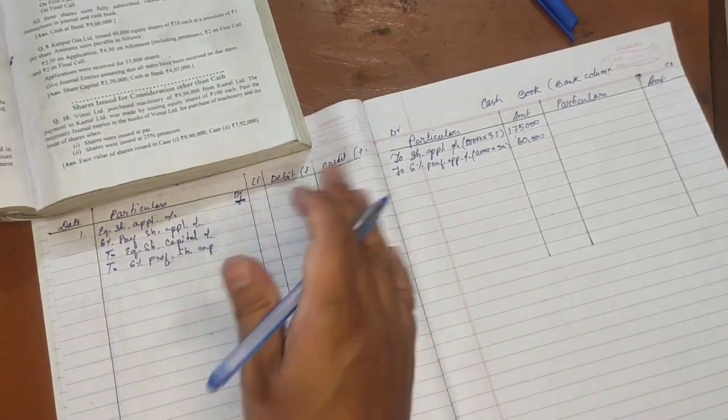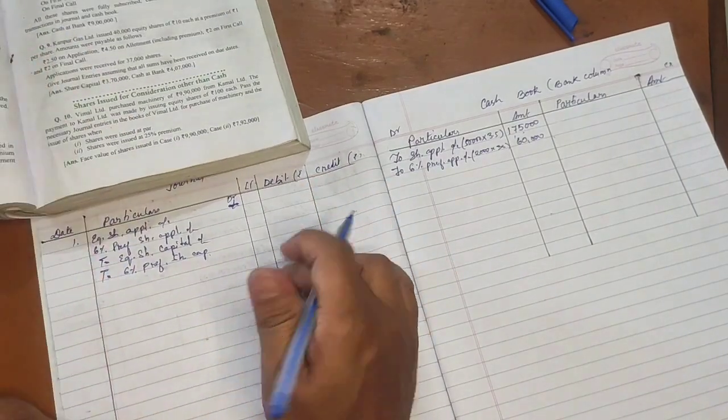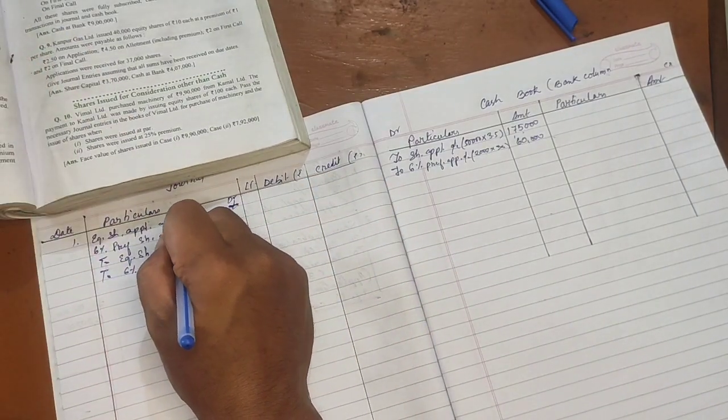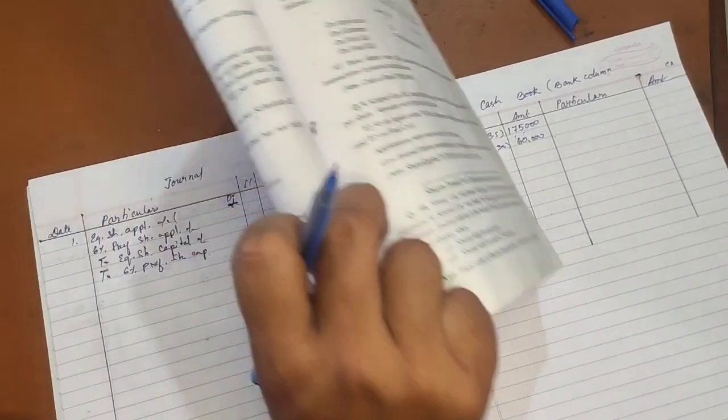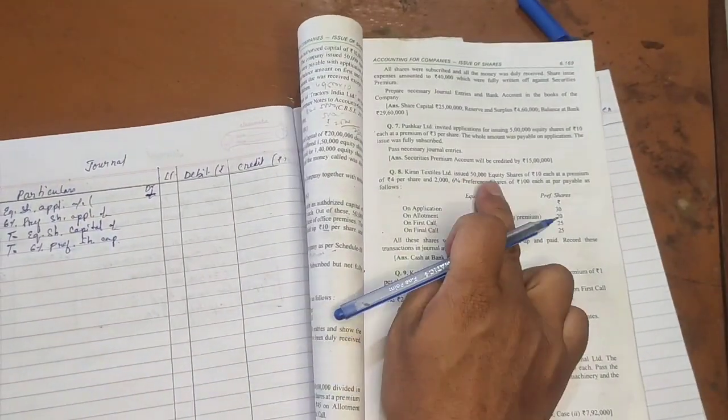Now the amount: the company is issuing 50,000 equity shares.